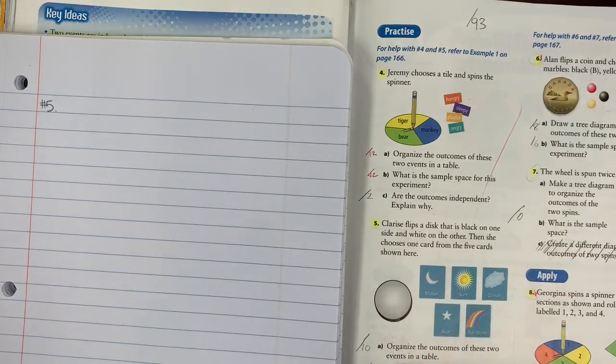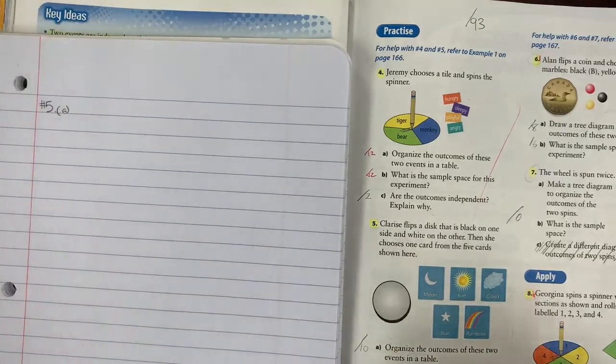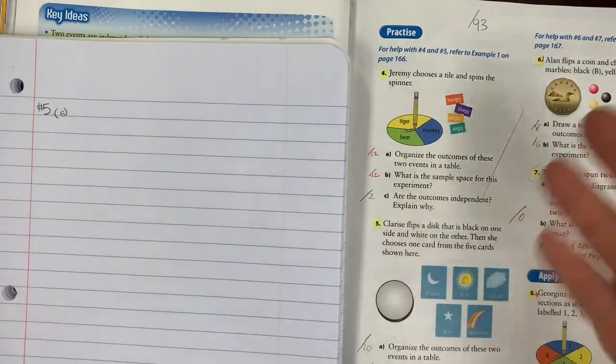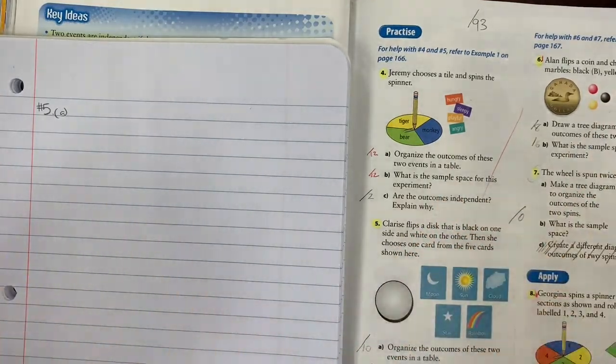Organize the outcomes of these 2 events in a table. All right, we're going to make a table. So again, the 2 items are, the first one is she's flipping this disc, so it's like flipping a coin. One side is white, one side's black. And then she picks from these cards. So she would flip and then pick a card.